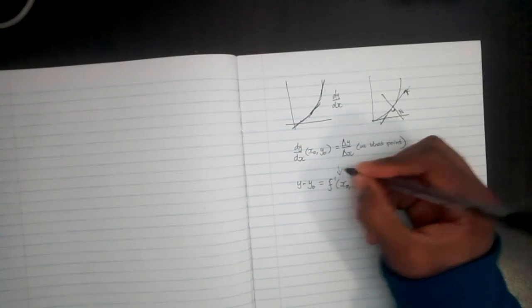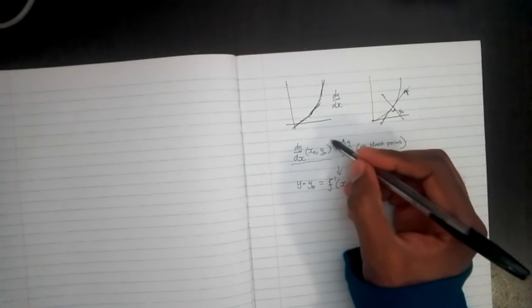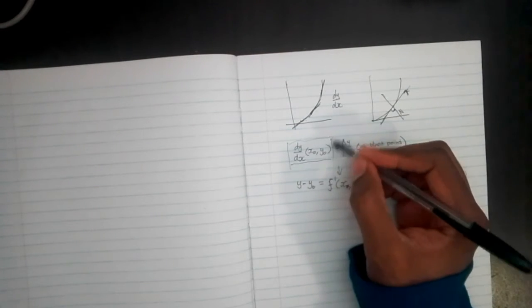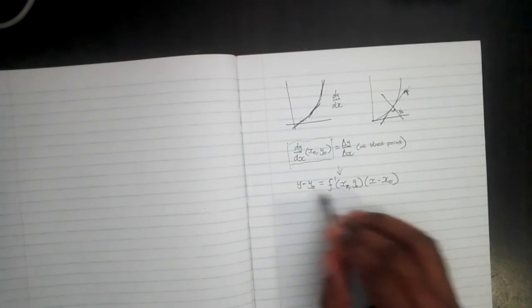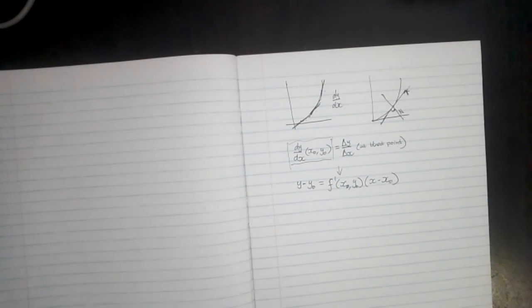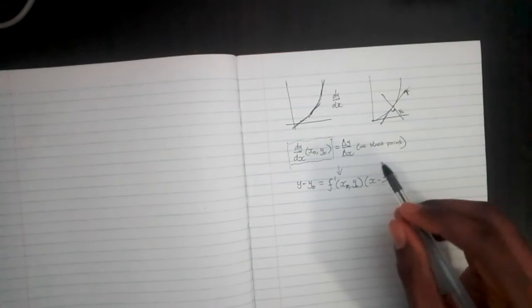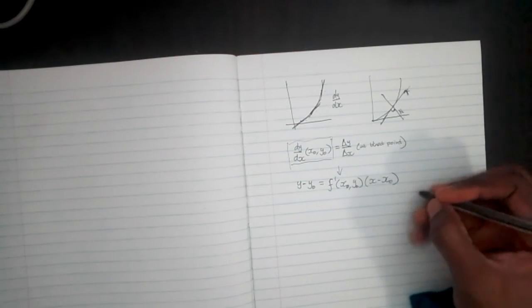This f prime (x0, y0) is the value here, which is the slope of the line, and using these change in points you can obtain the equation of the line.